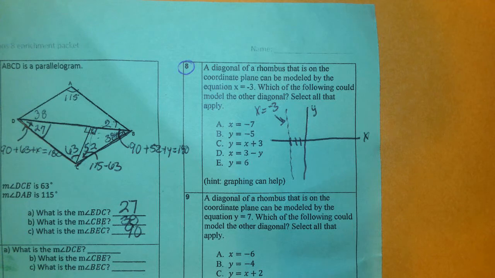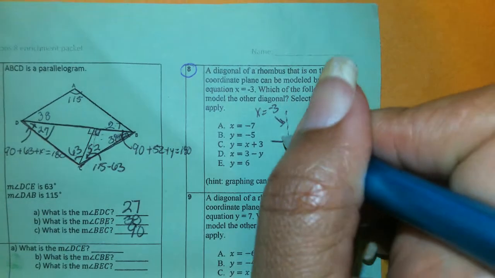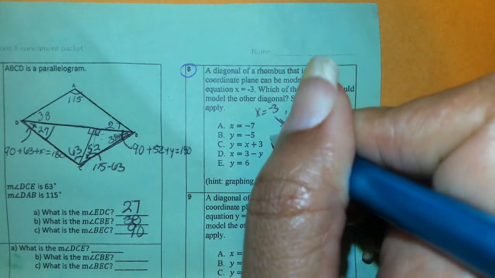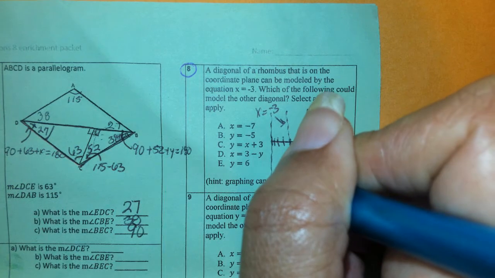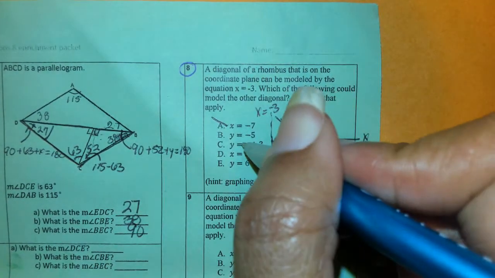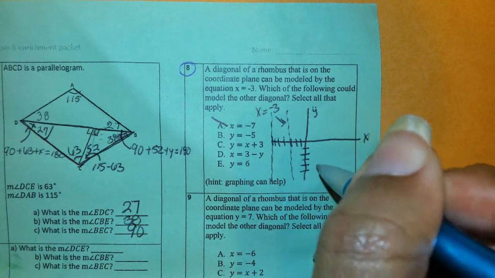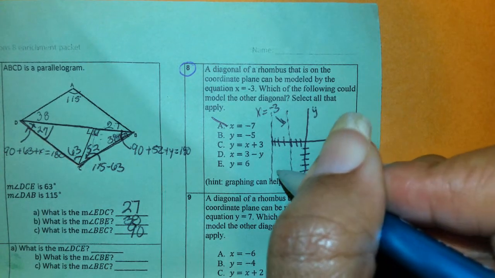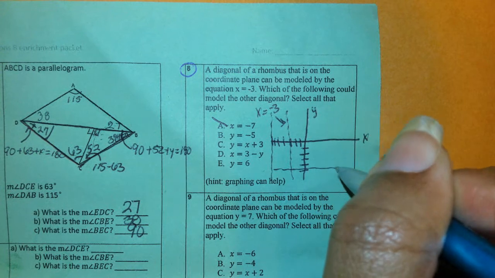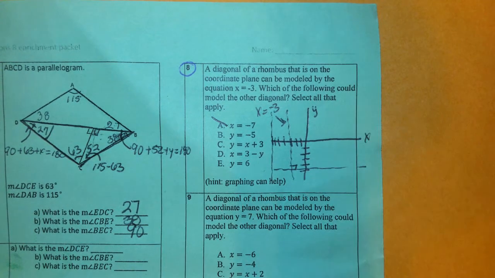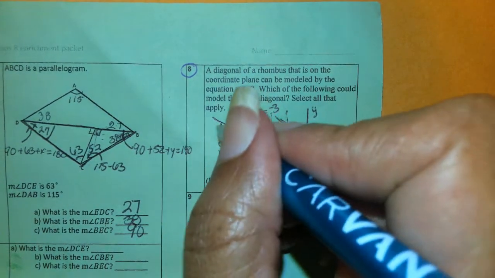Okay, so if we test X equals -7, we know that's not going to work, because it's going to be parallel. So that doesn't work. When we test Y equals -5, okay, 1, 2, 3, 4, 5. Indeed, it does work. So we know that B can be an answer.